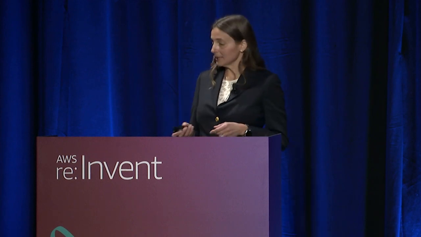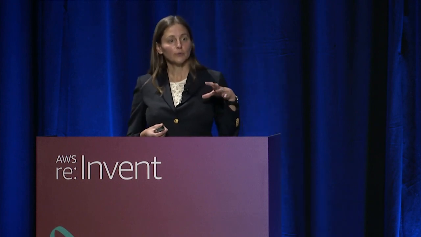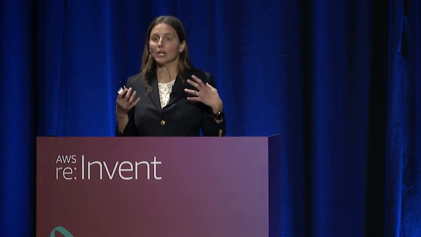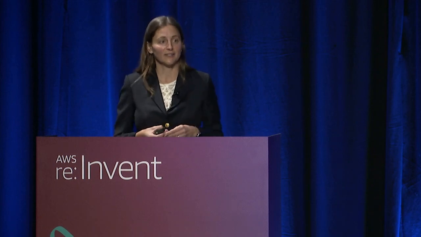So if you've been coming to re:Invent for a while, you may remember we first launched SageMaker in 2017. And we started with a fully managed notebook in the cloud. And then over time, we built over 25 new services that are part of SageMaker. And since launch, we've launched 250 new capabilities. When we started in 2017, the focus was really on managed infrastructure and notebooks, hosting and training in the cloud.